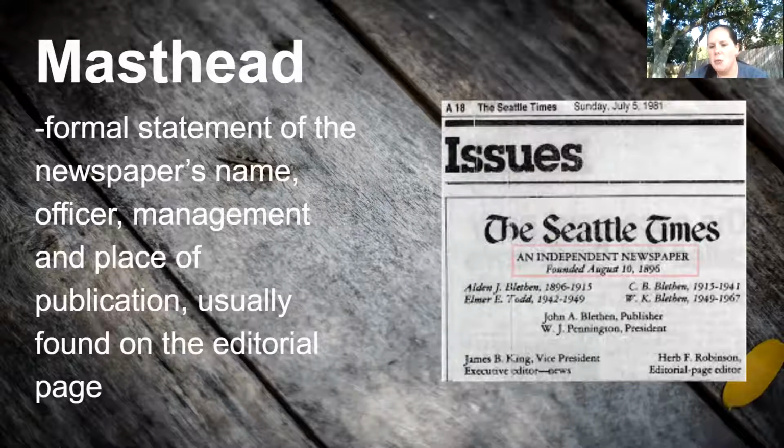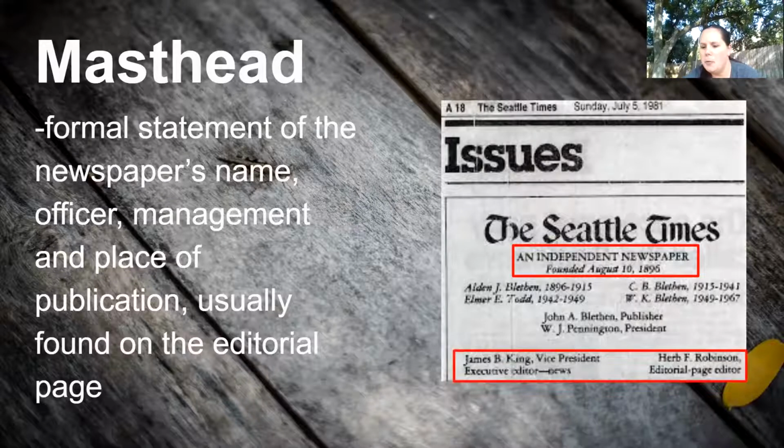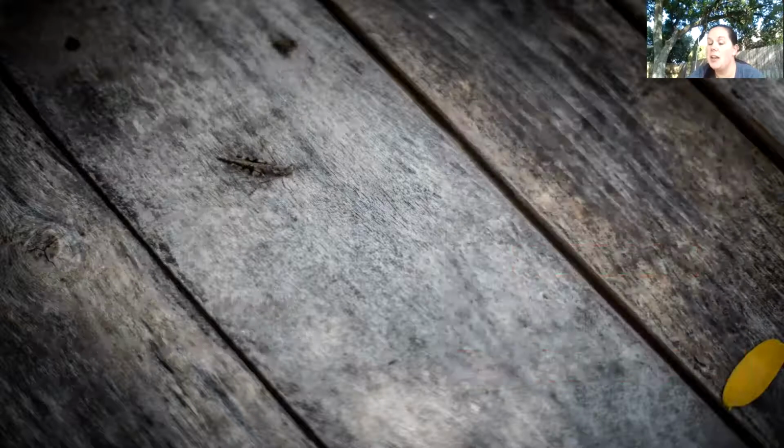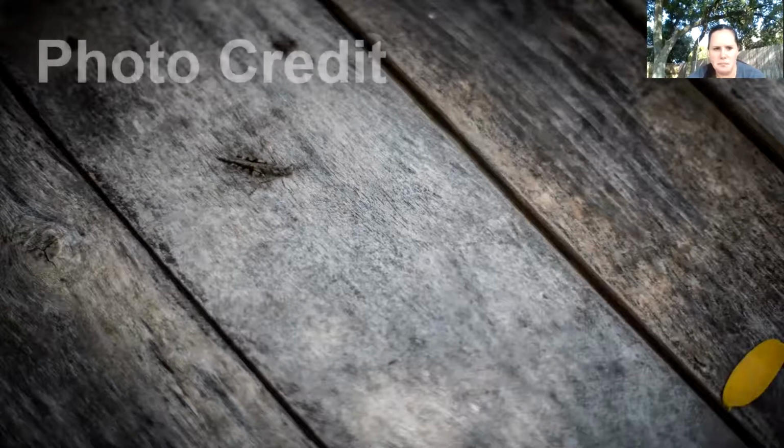So here we have the Seattle Times, and that is an independent newspaper that was founded August 10th of 1896. And down here we have some important people for the paper. We have the vice president, and we have the executive editors. That's what your masthead should be.